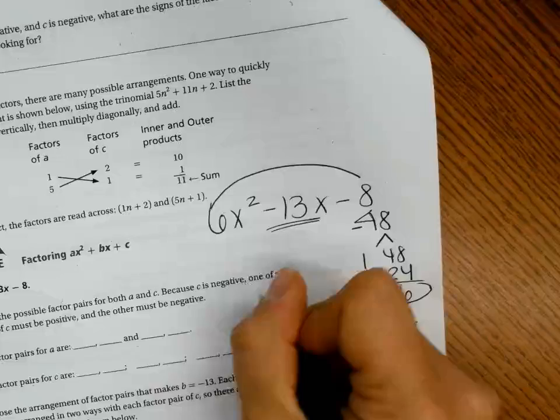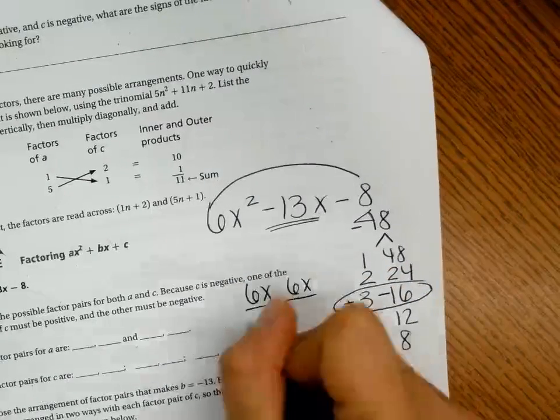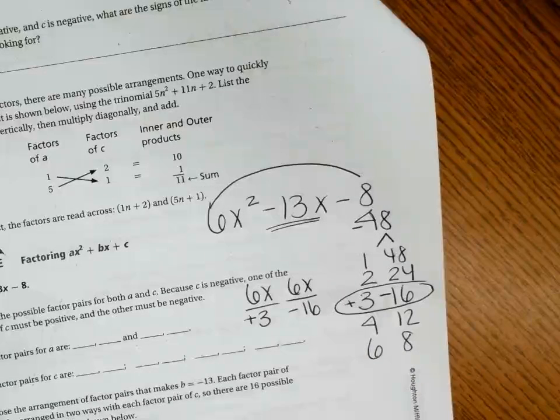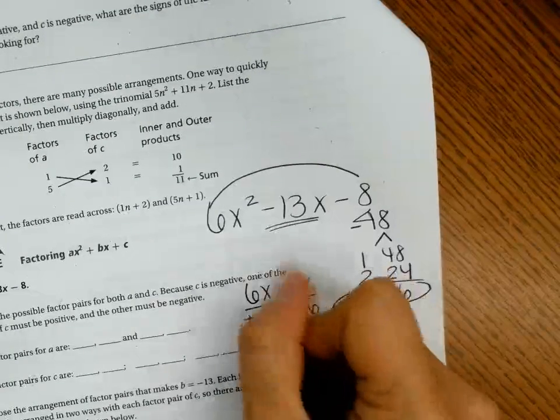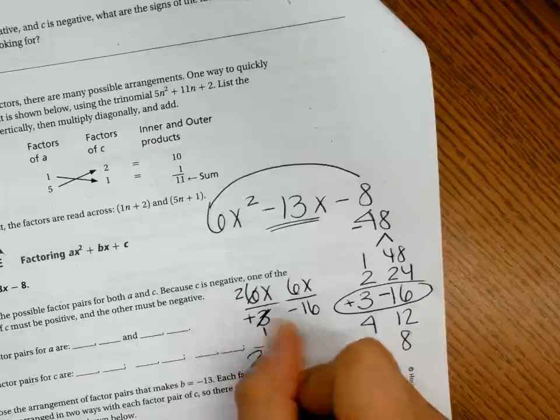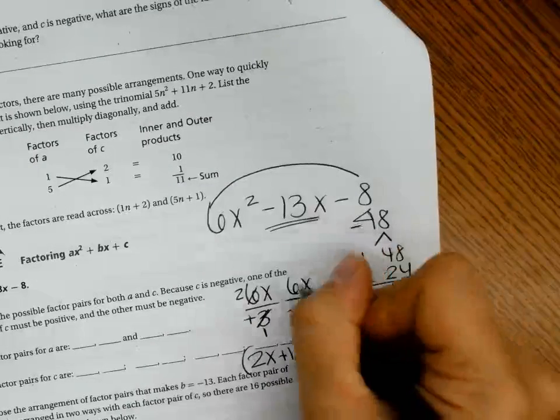First term twice without the squared. Put your factors underneath. Reduce if possible. Does anything go into 3 and 6? Yeah, 3 goes into 3 once, 3 goes into 6 twice. So that one's 2x plus 1. This divided by 2 is 3.